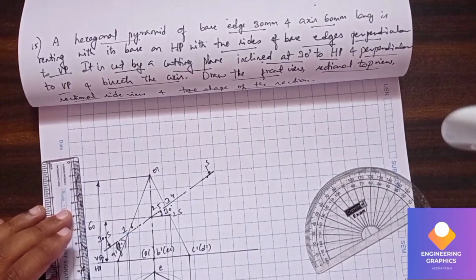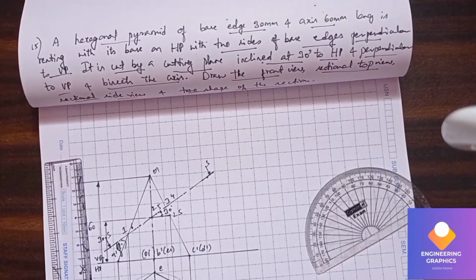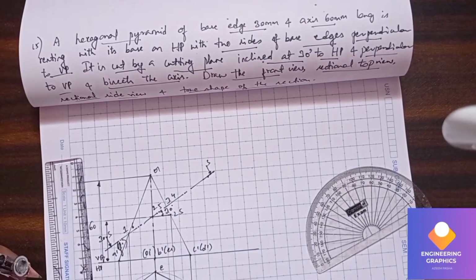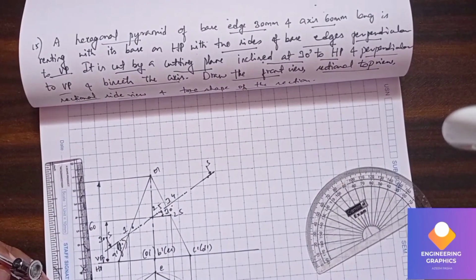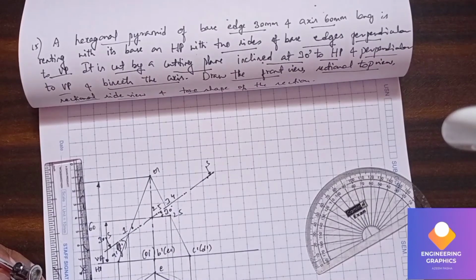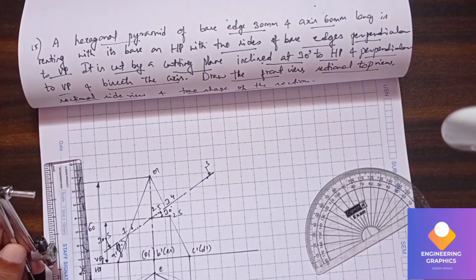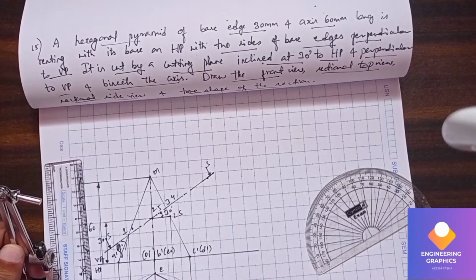Take the compass here, measure this distance, cut the arc, and this is your point 2. If you're getting 3 and 4 easily, no problem. Sorry, this is not 3.